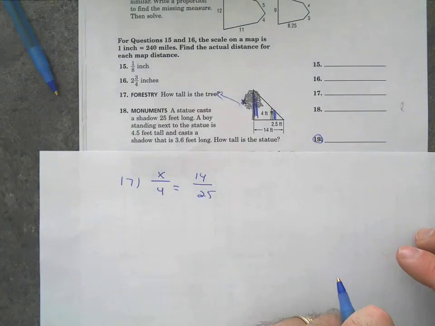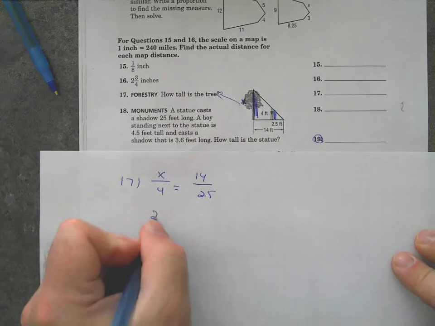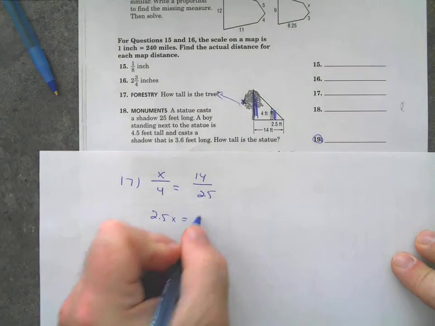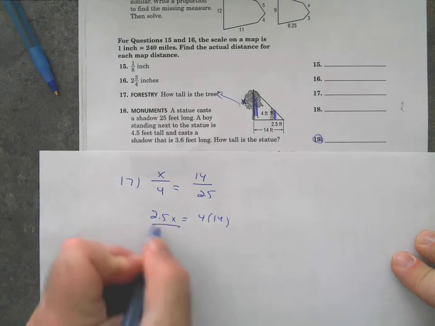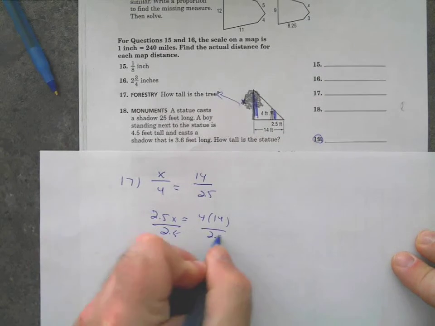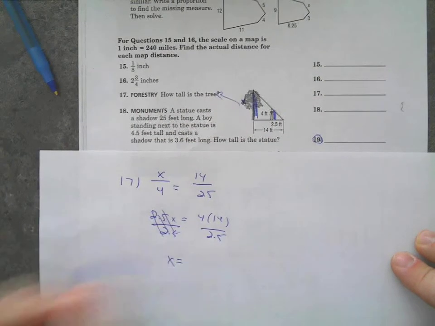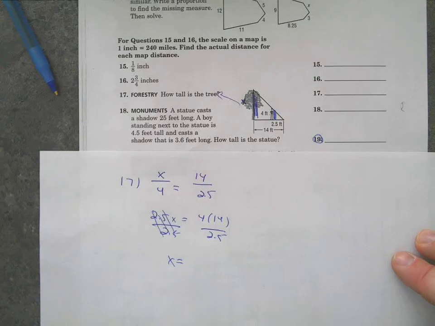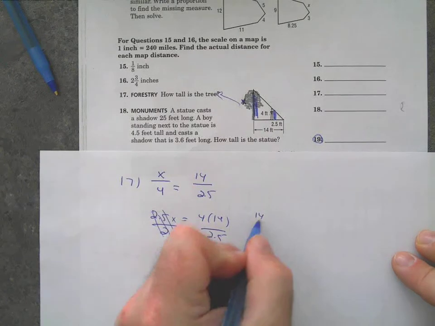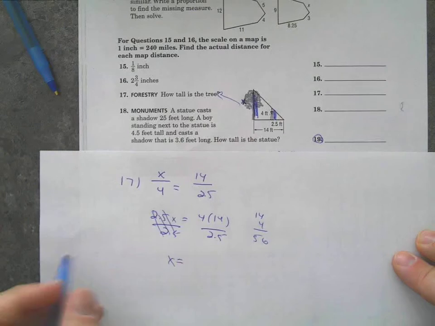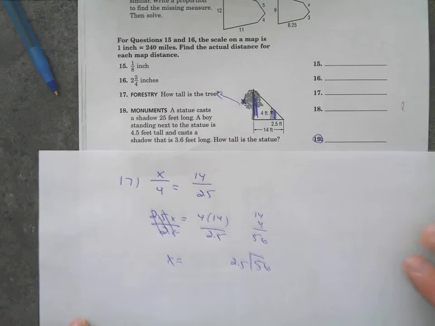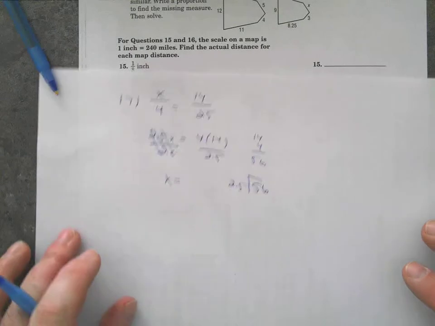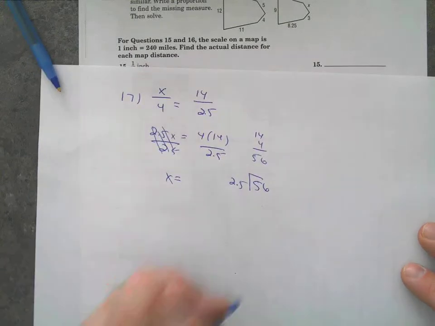Now, as I'm doing this, I have to do 2.5x equals 4 times 14. And as I'm doing that question, it's going to require a little bit of work. Divide by 2.5, divide by 2.5, x equals 14 times 4, which is 56. 56 divided by 2.5. I kind of hope that you guys are pretty good still at doing these. I can't divide by 2.5.